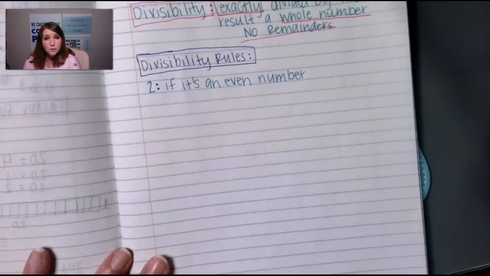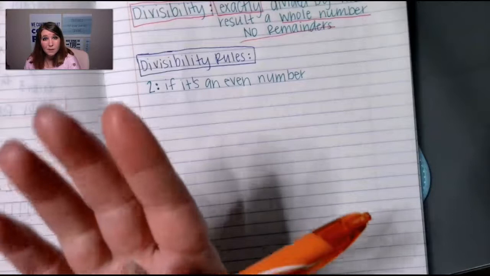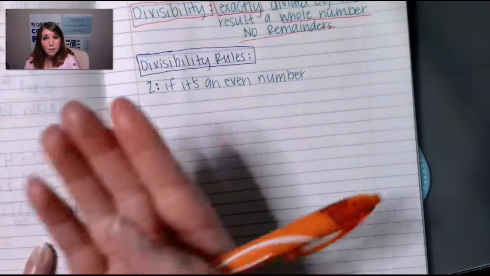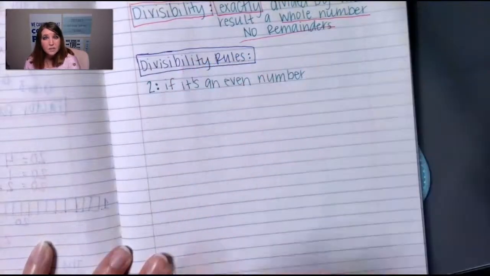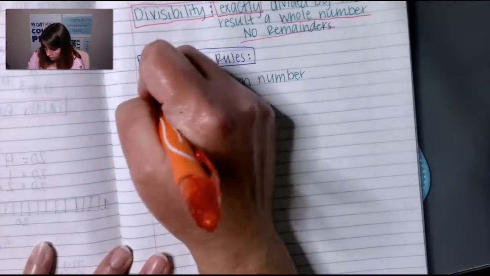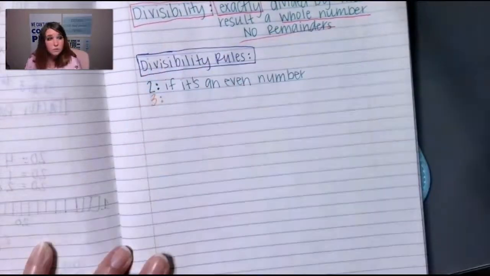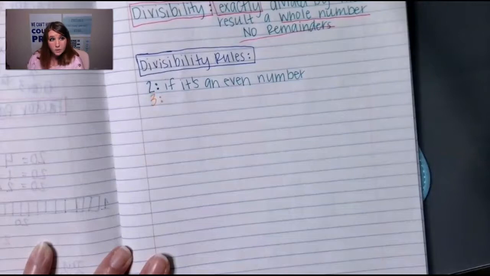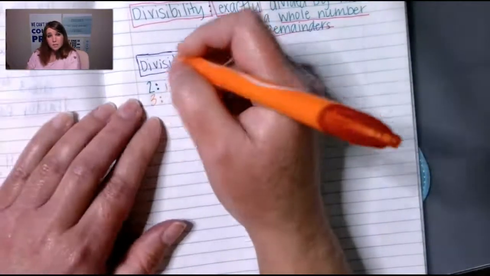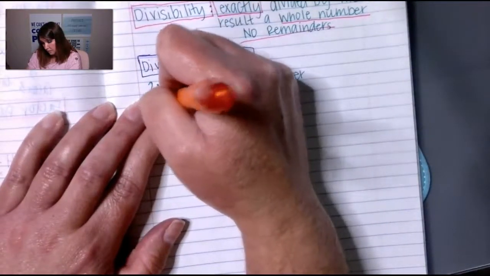Well, if you add the two digits together and they come out with a number that 3 can go into, then it's divisible by 3. So divisible by 3 if the sum of the digits is divisible by 3.